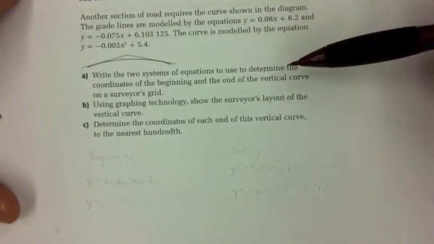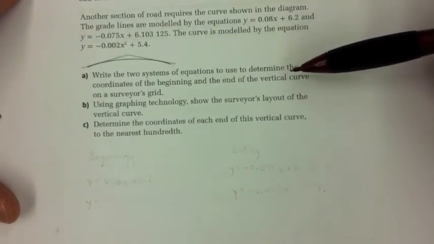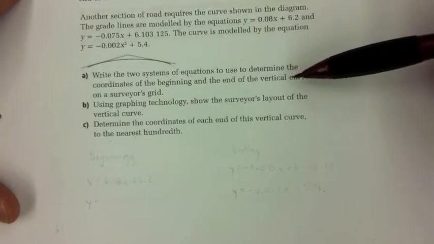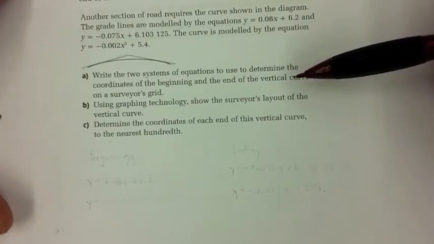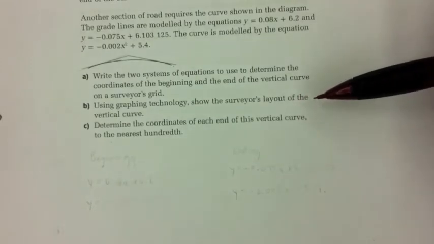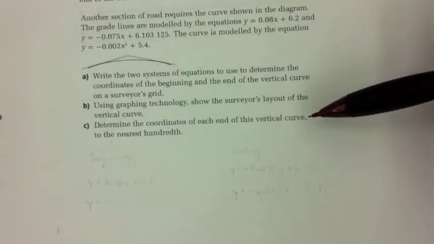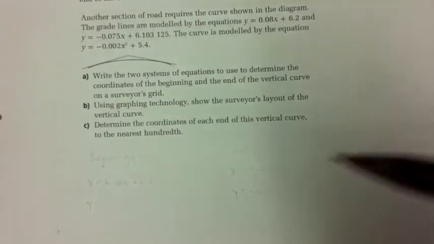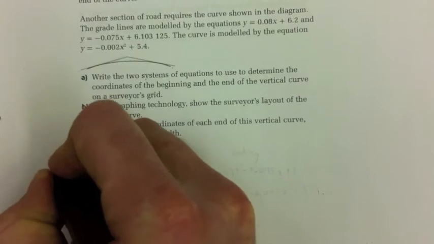So A, write the two systems of equations to use to determine the coordinates of the beginning and the end of the vertical curve on a surveyor's grid. B, using graphing technology, show the surveyor's layout of the vertical curve. And C, determine the coordinates of each end of the vertical curve to the nearest hundredth. Alright, let's take a look at A.